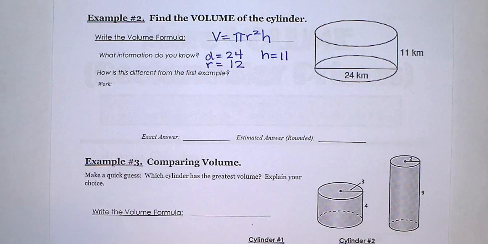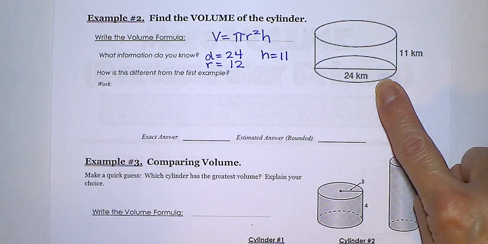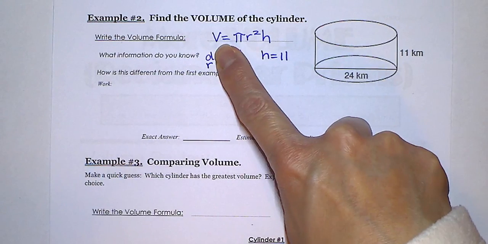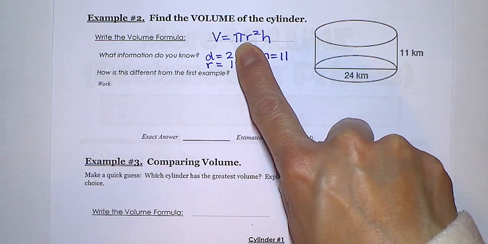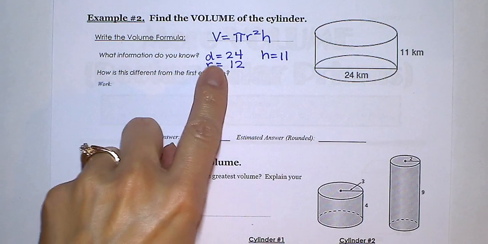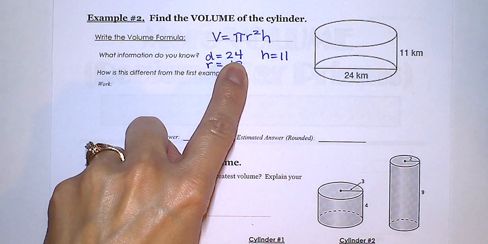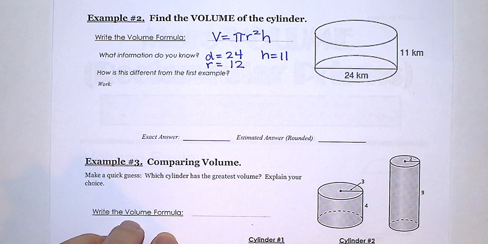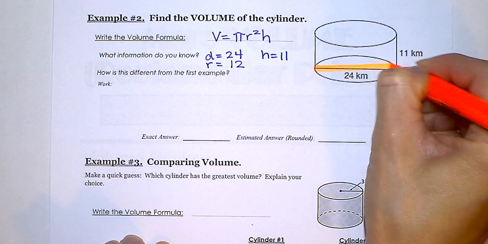Alright, let's look at example 2, finding the volume of the following cylinder. So again, if you haven't written down the volume formula, it's V equals pi r squared h. And the information that we do know, we actually know the diameter. So remember, the diameter is straight across. So we know this part.